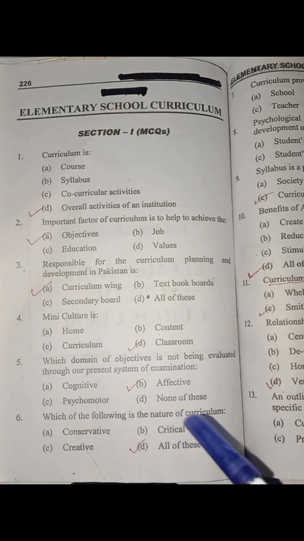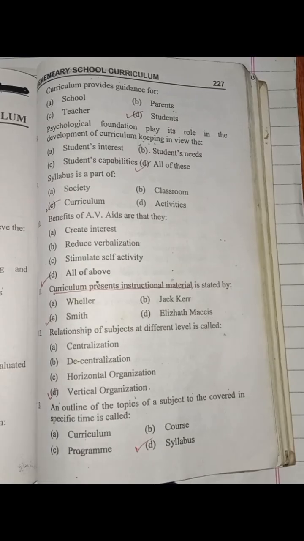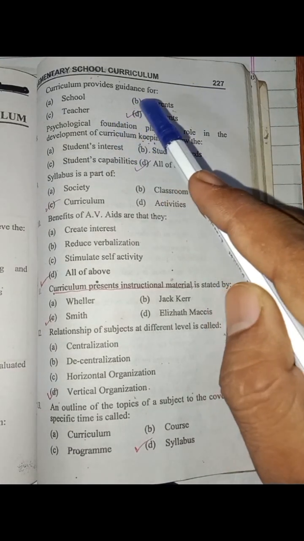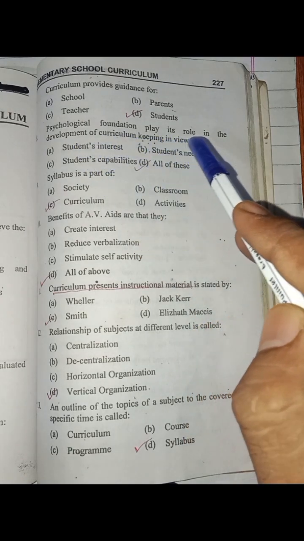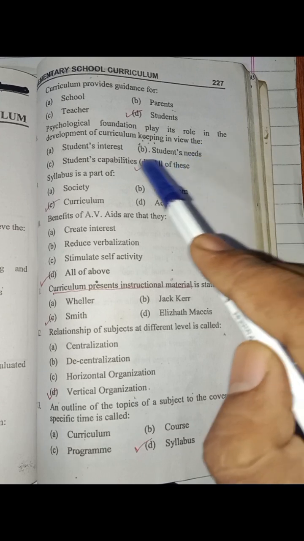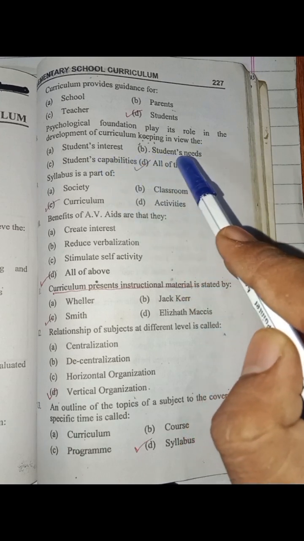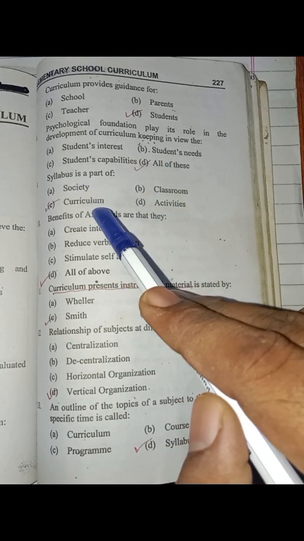Which of the following is the nature of curriculum. Conservative, critical or creative. Curriculum provides guidance for students. Psychological foundation plays its role in the development of curriculum, keeping in view the students' interest, students' needs, students' capabilities. Syllabus is a part of curriculum.